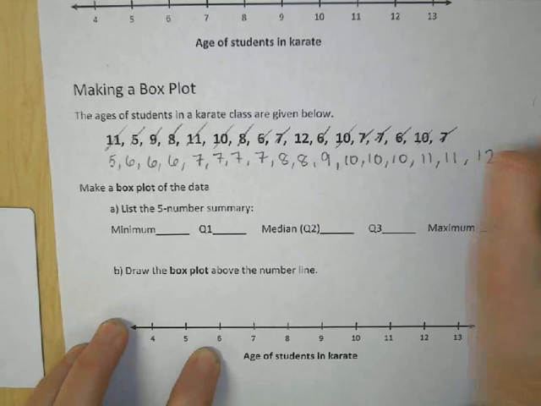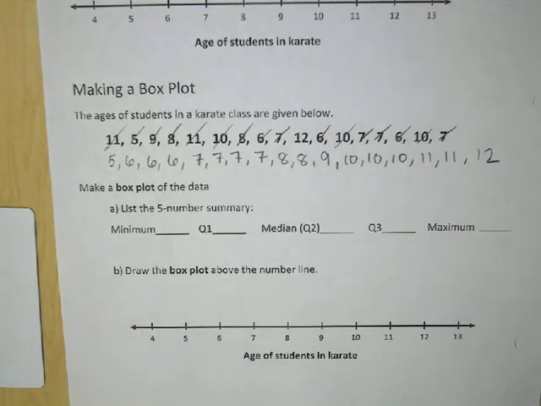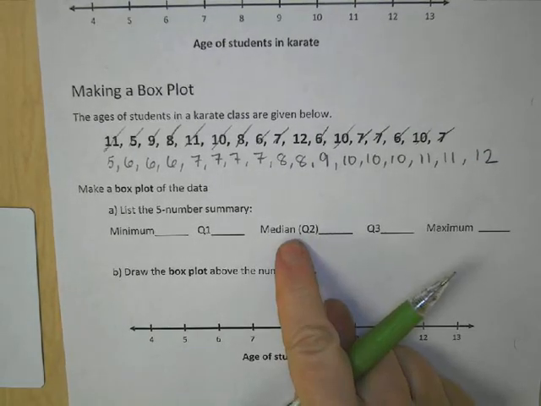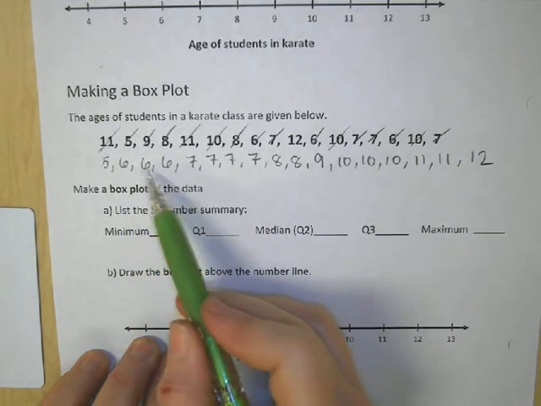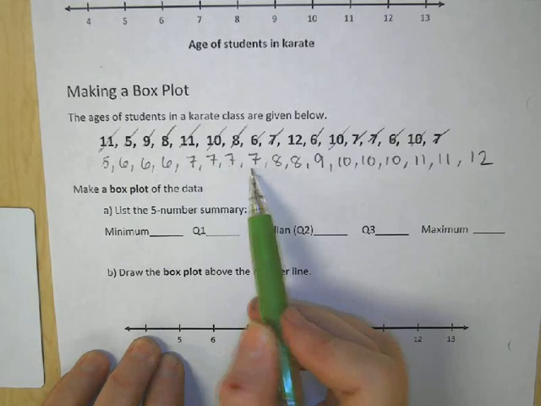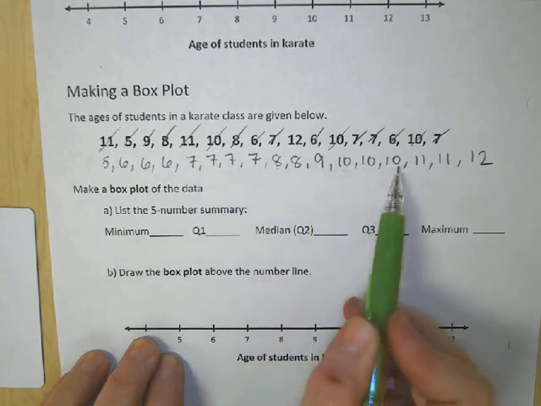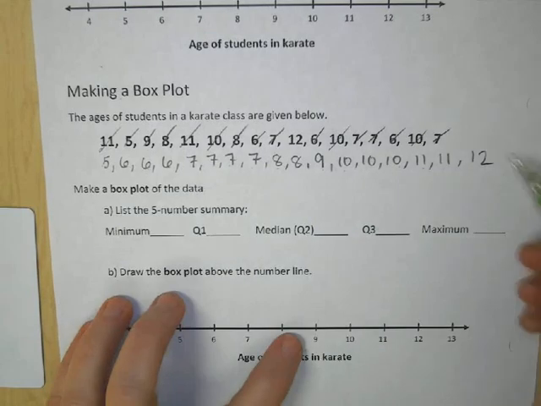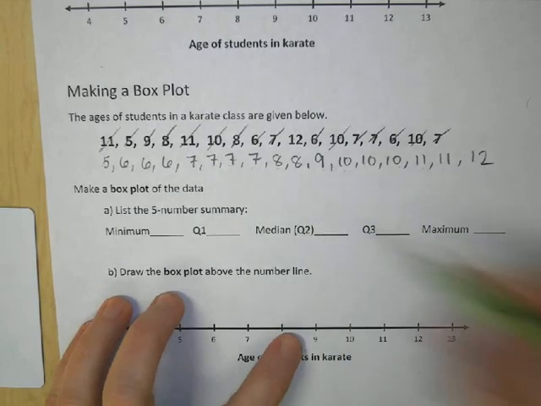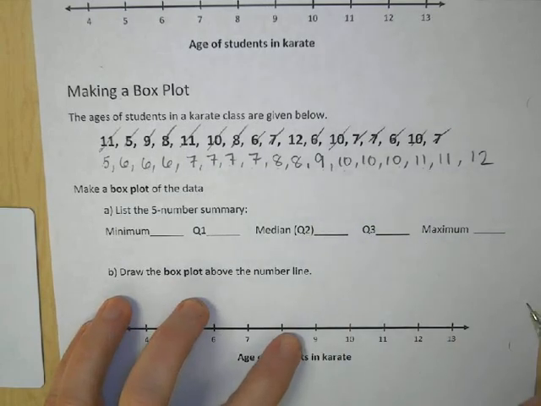Okay. Once I have it in order, then what I want to do is find the median. That's the first thing that I'm going to find. So how many pieces of data do I have? 1, 2, 3, 4, 5, 6, 7, 8, 9, 10, 11, 12, 13, 14, 15, 16, 17. So I have 17 pieces of data. So I take that 17 and I cut it in half. Half of 17 is 8.5.